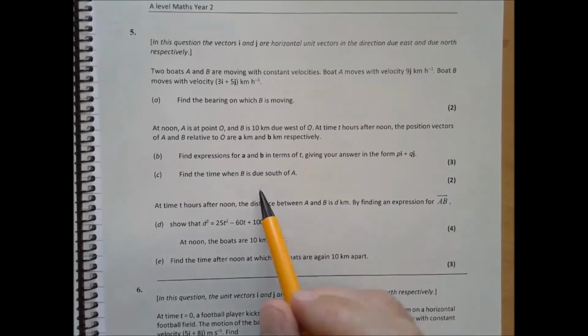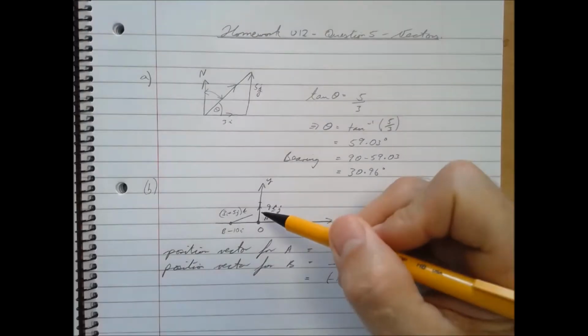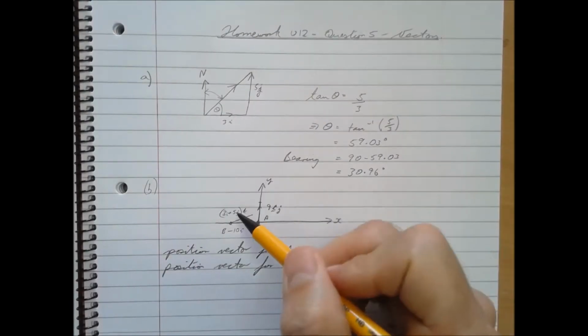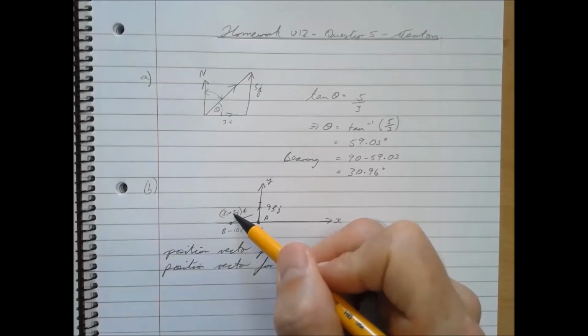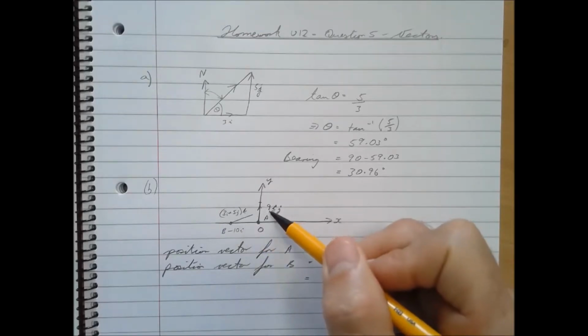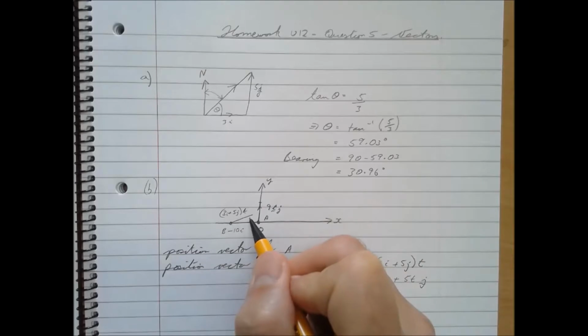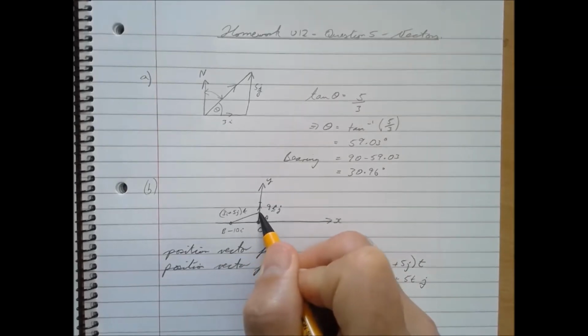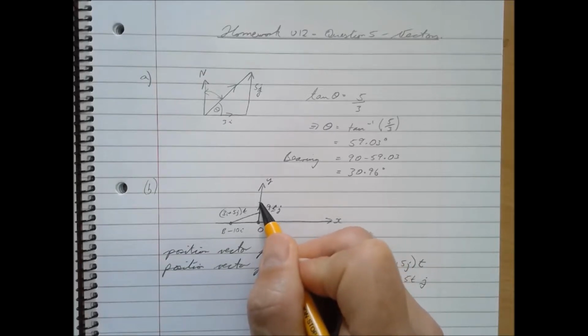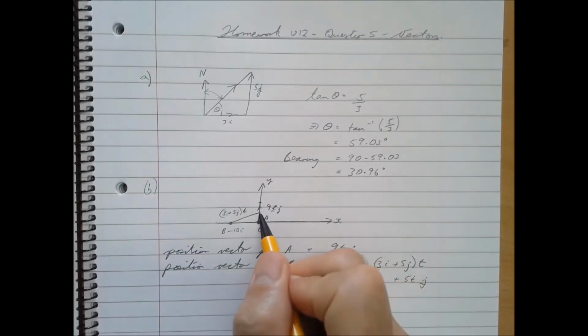Now the question says find the time when B is due south of A. So basically A is going to come up this way, moving faster in the y direction than B is. B is moving vertically at a rate of 5t, and A is moving vertically at a rate of 9t. So these two things are going to end up looking something like this, with B below A. And at this point, the i component for B must be equal to 0.